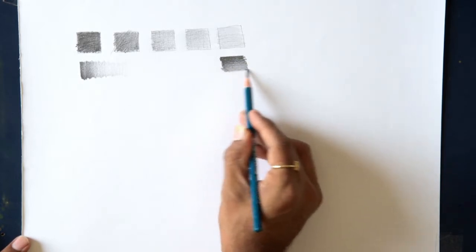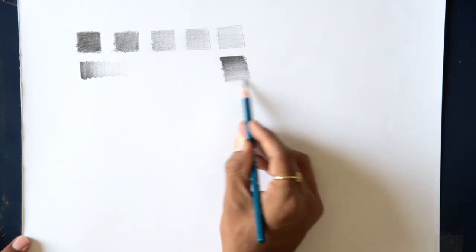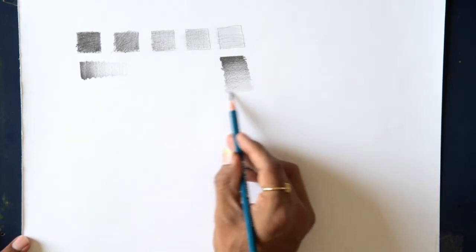Light pressure gives a light shade, and if you give more pressure, then you will get a darker shade.